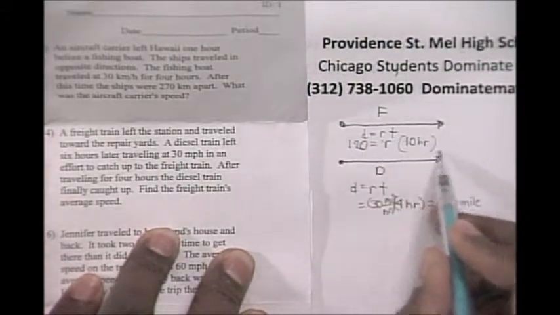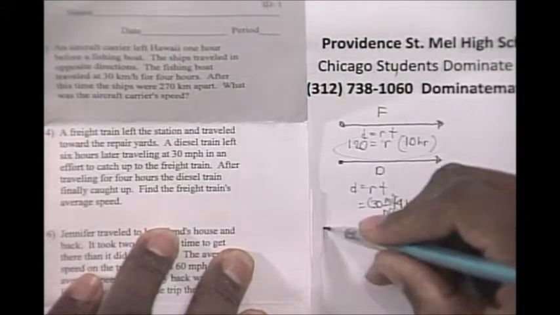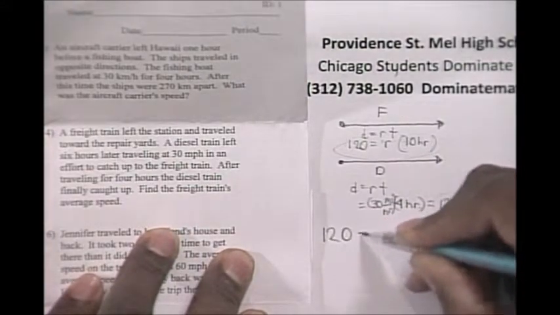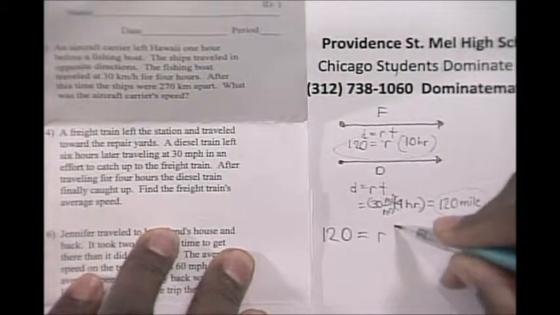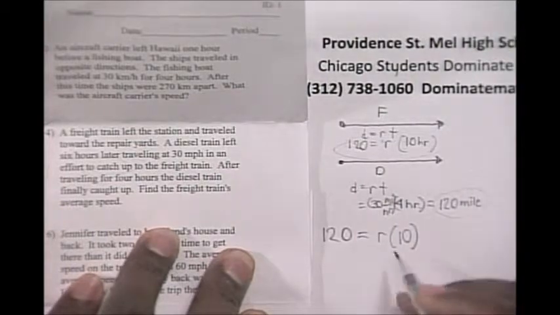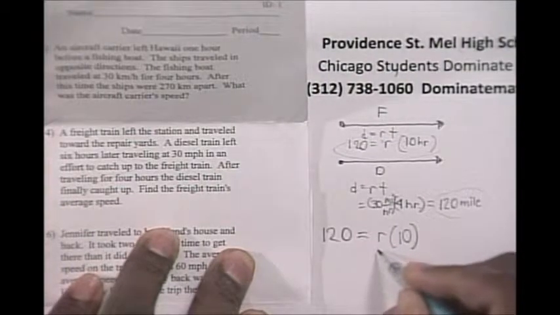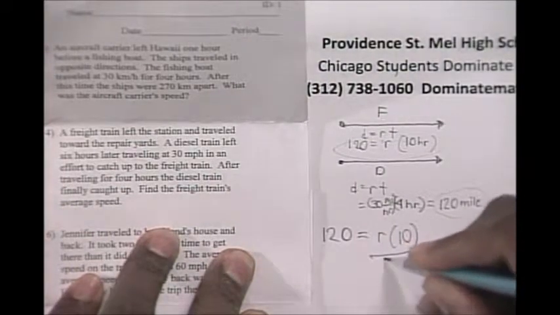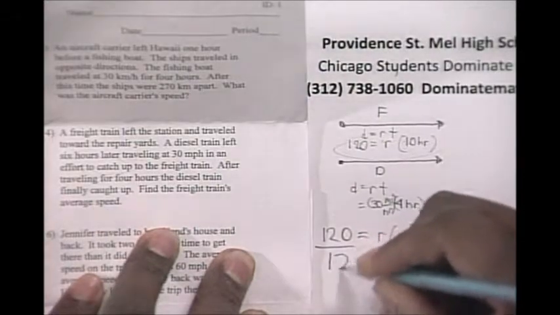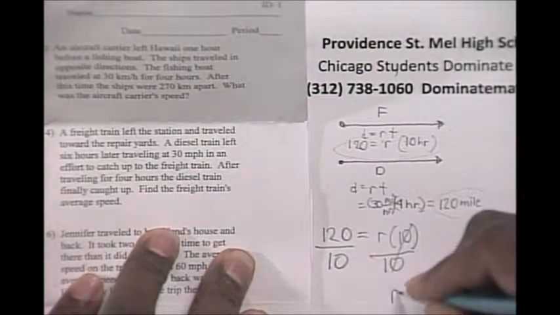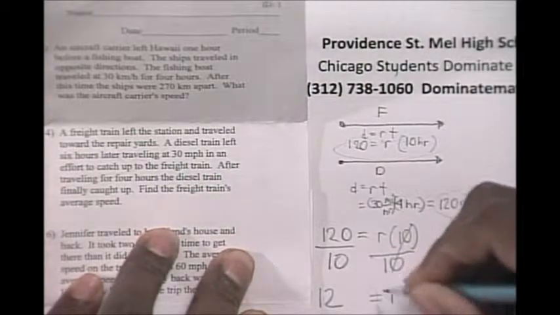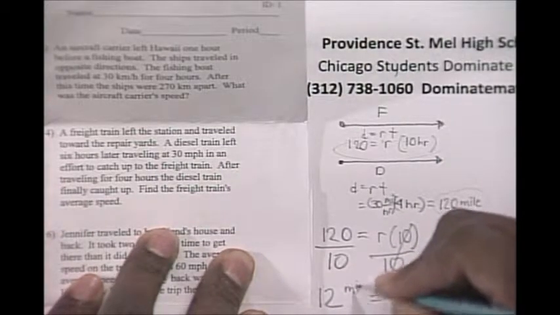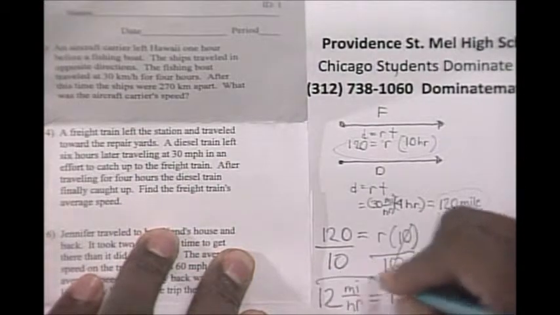So you have this algebraic equation: 120 is equal to the rate that they want you to solve for times 10. You solve for R by dividing by 10 on both sides, and you're left with R equal to 12. 12 miles per hour would be the proper units there.